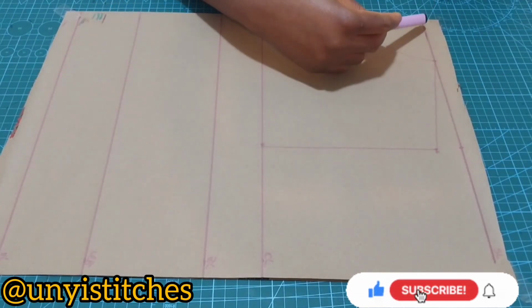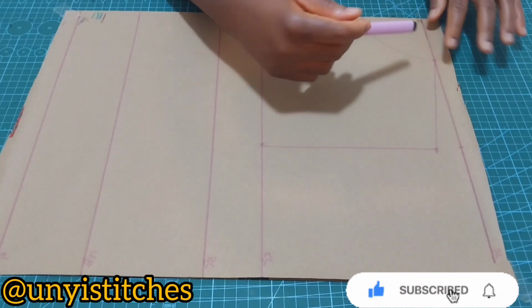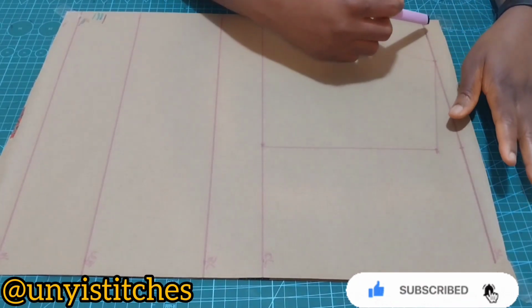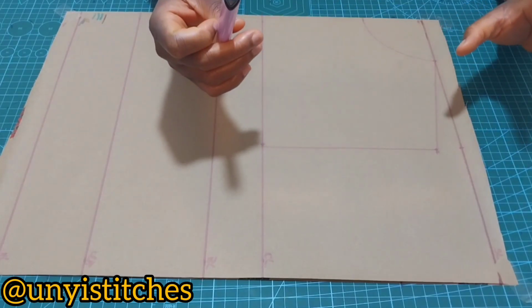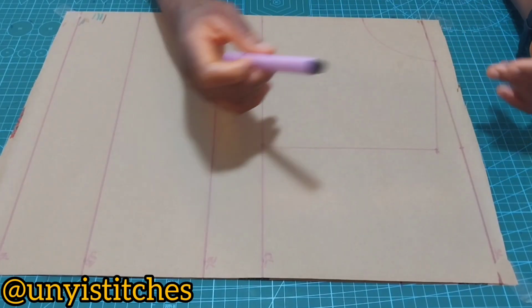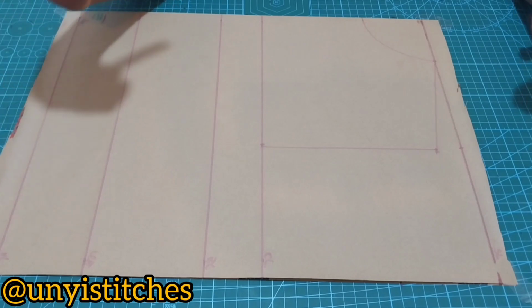The next one was for me to mark my neck measurement. So I'm making use of the standard measurement, which is 3 inches neck width and 3 inches neck depth. Because we are going to do some alteration on the neckline, so I just use the standard neck measurement.